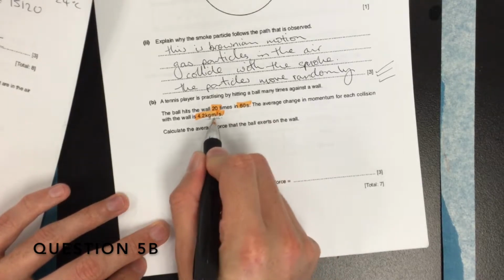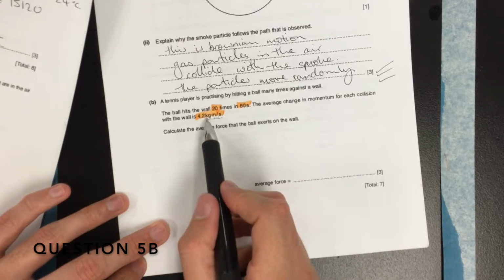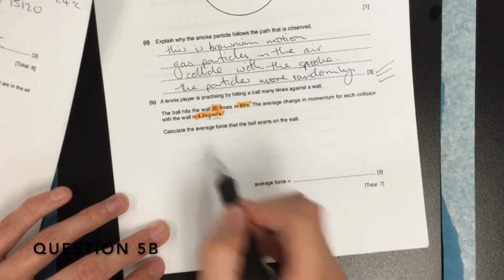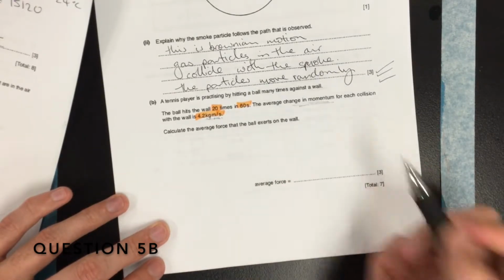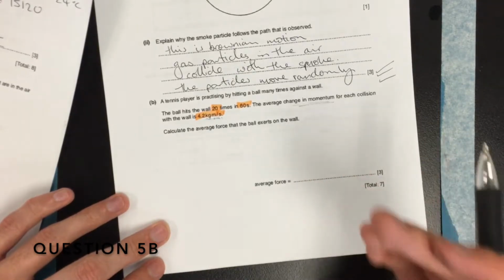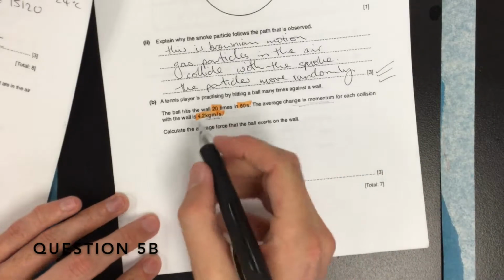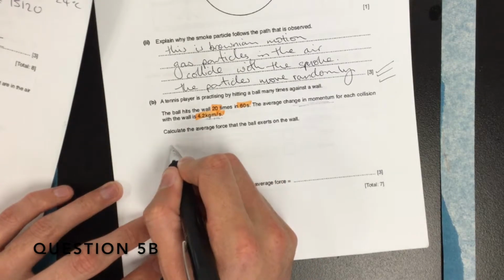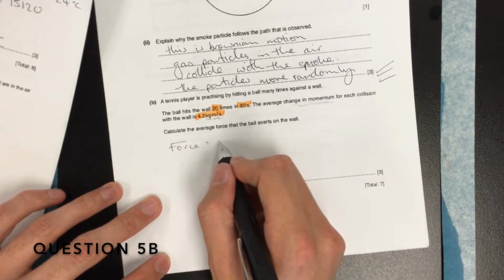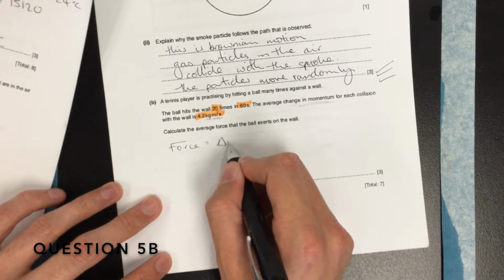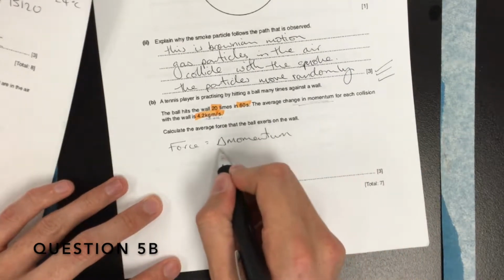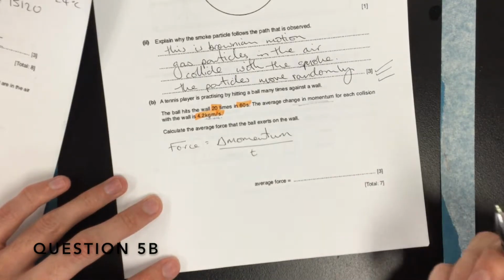I know meters per second is speed, right? I know kilograms is a mass. So it's a mass and a speed. It's momentum. This is momentum. It actually told us that in the question, right? So if I'm talking about change in momentum, I should immediately be thinking, that's impulse. So my impulse equation is the force is the change in momentum, and that's divided by the time. Okay?